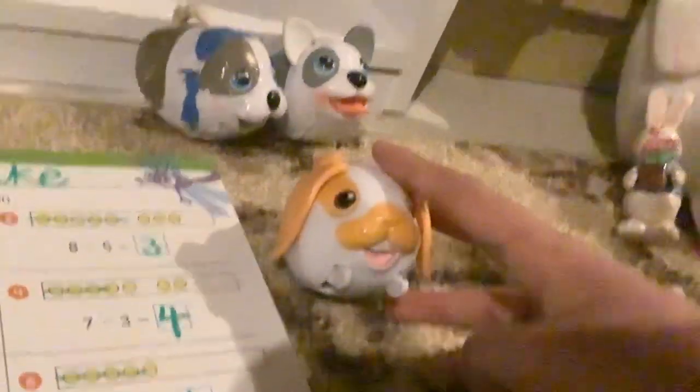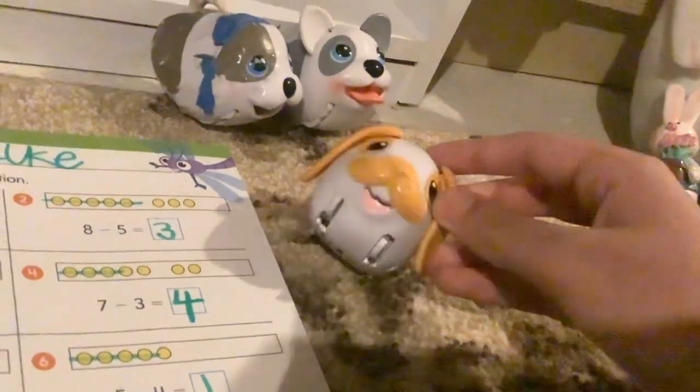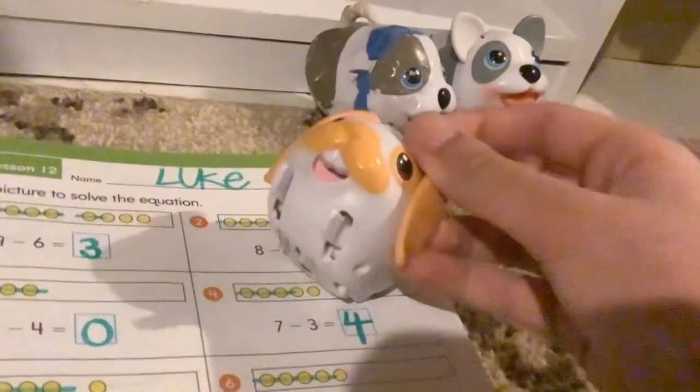Okay, bunnies, here's what we're going to do. I'm going to say a subtraction equation, and you are going to line up. You ready? Yes. 6 minus 5. Go. 6 bunnies. Come on. 6 bunnies in a line.